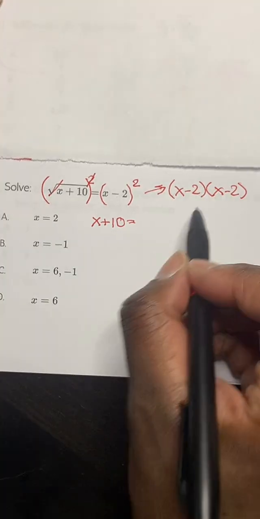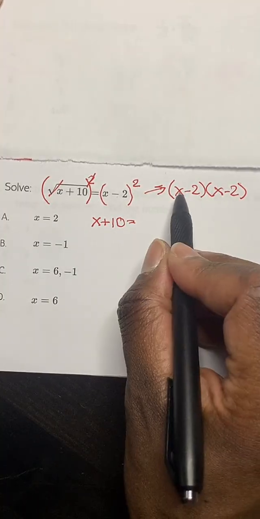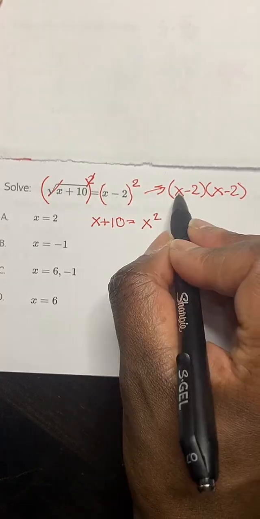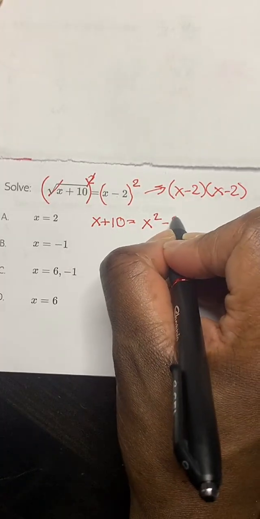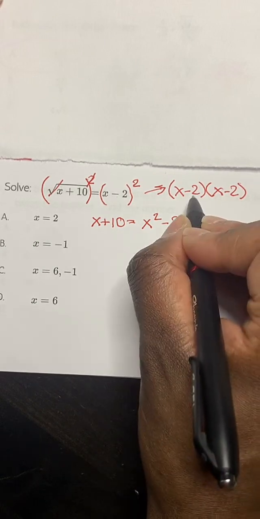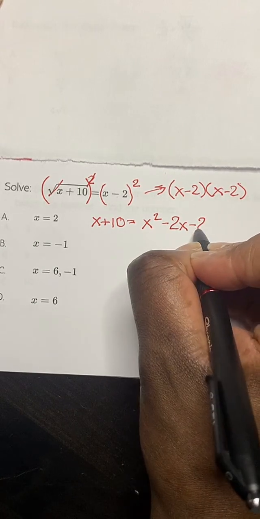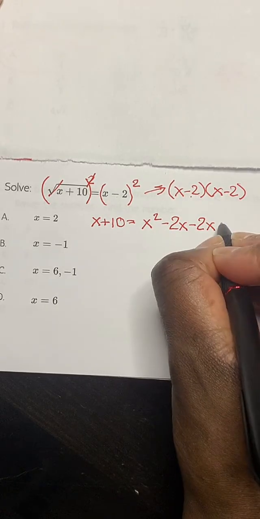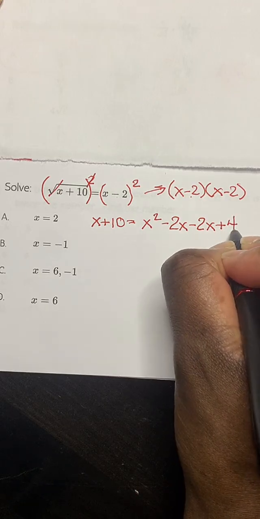So when I do my distributive property, x times x gives me x squared. X times negative 2 is a negative 2x. Negative 2 times x gives me a negative 2x. And negative 2 times negative 2 gives me a positive 4.